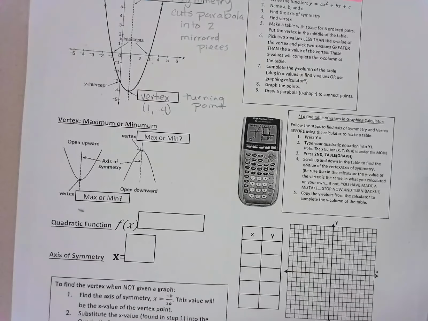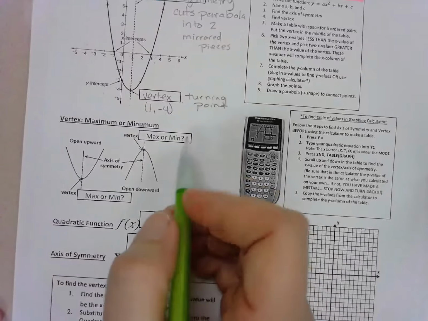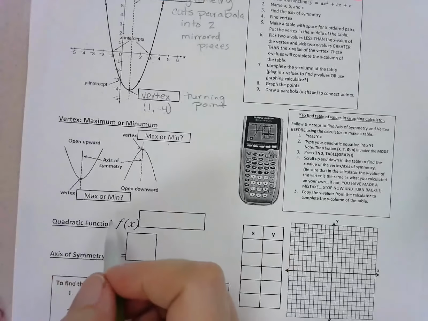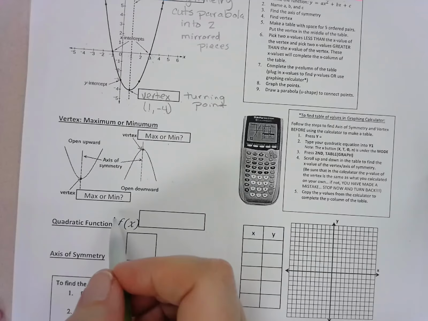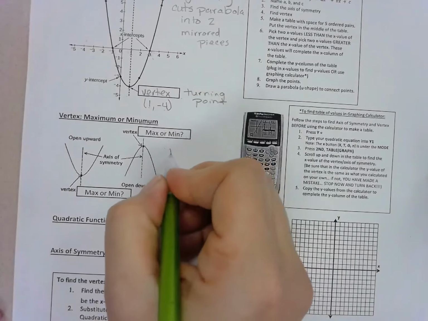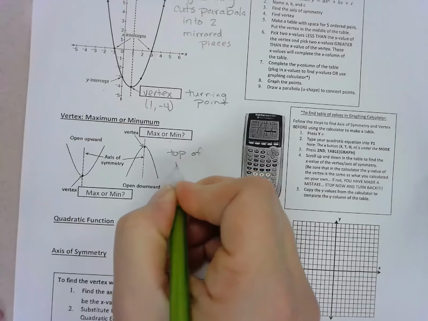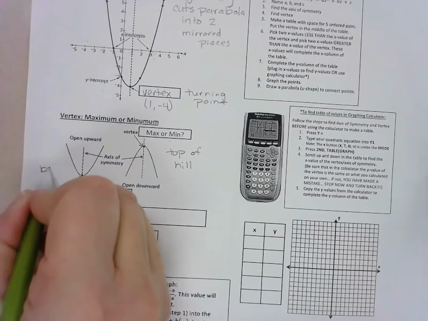The other thing that we're going to want to identify today is the maximum or the minimum. When we're looking for the maximum and the minimum, we are actually just looking for that vertex. Is it at the top of the hill, like this one is? Or is it in the bottom of the bowl, like this one?